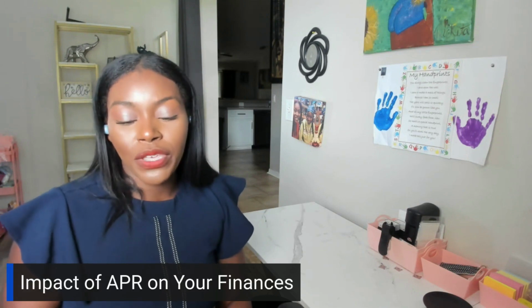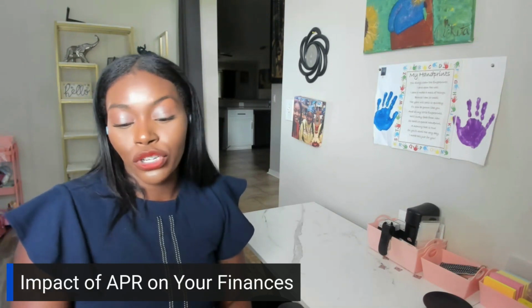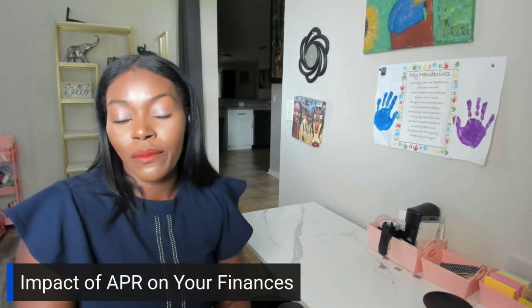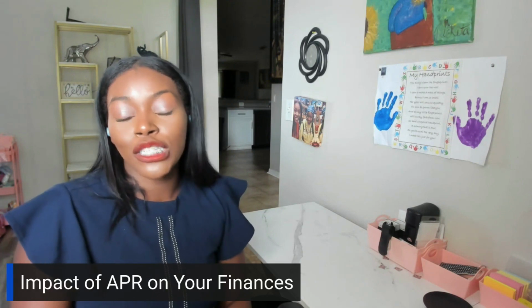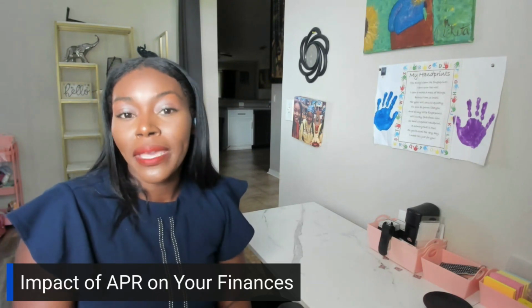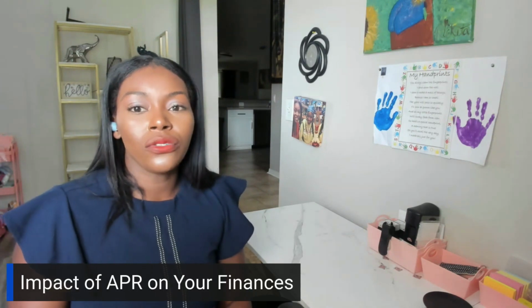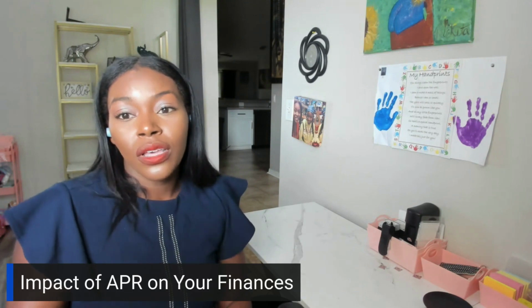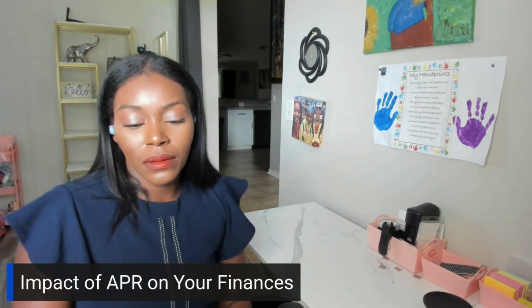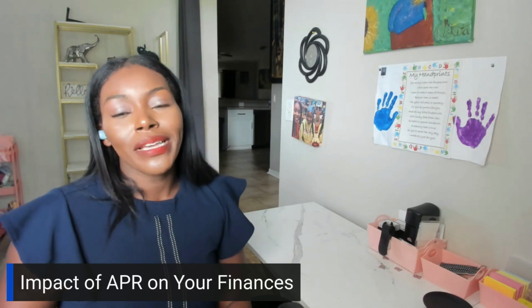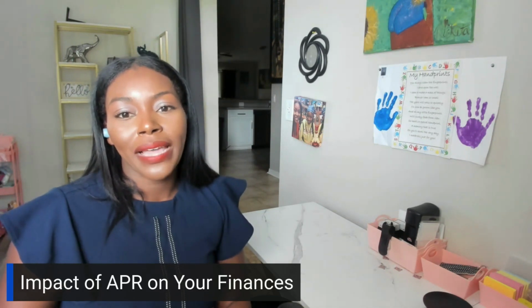Your APR can affect your monthly payment. The more you're paying for your APR can actually make your monthly payment higher. If your APR is lower, you can have a lower payment. And debt repayment too. The higher your interest rate is, the more you're going to have to pay in interest. So you want to make sure that you're paying down that principal balance.